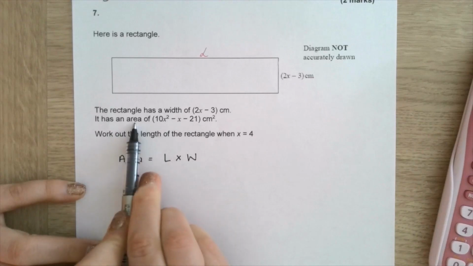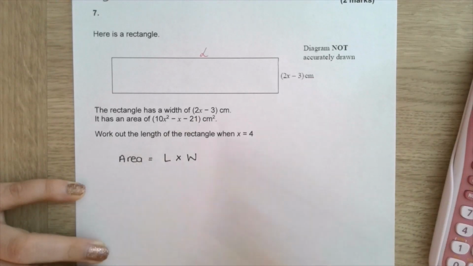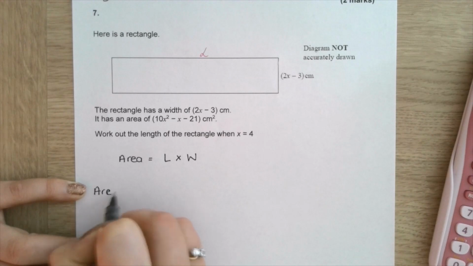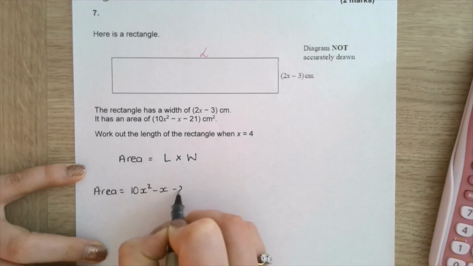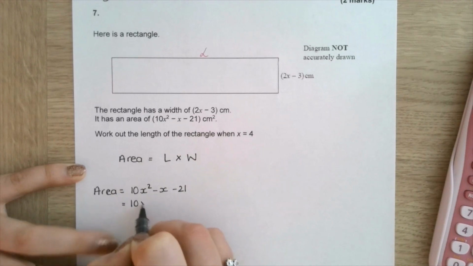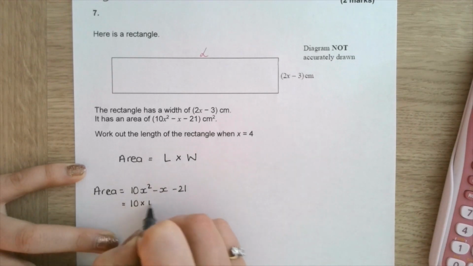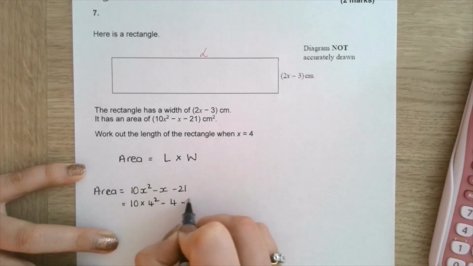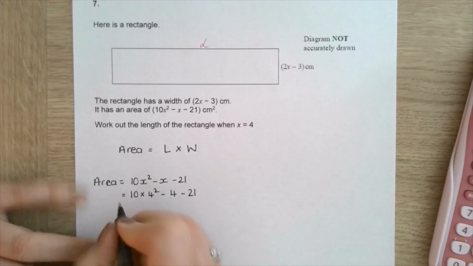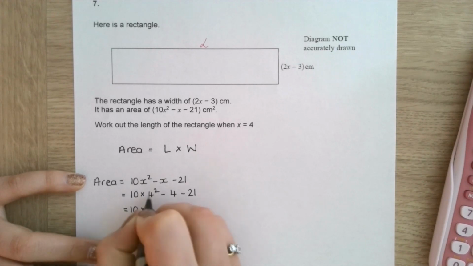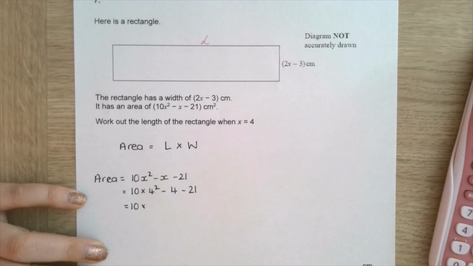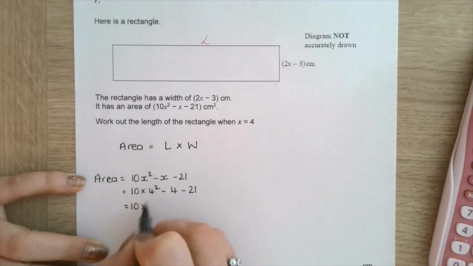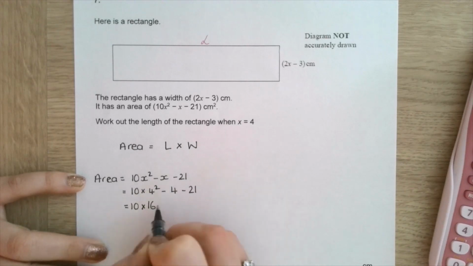So I need to work out what the value for the area is and what the value for the width is. So the area is 10x² minus x minus 21. So I get 10 times 4 squared minus 4 minus 21. Remember your laws of indices here, your BIDMAS, your BODMAS, whatever you call it, order of operations. 4 squared is 16, so I'll do my indices first.